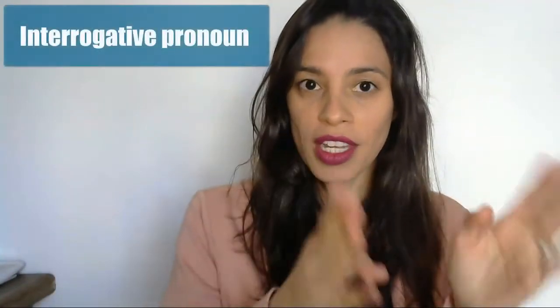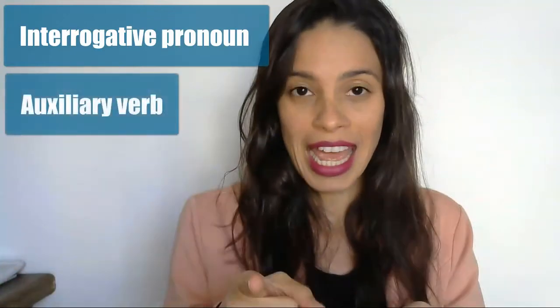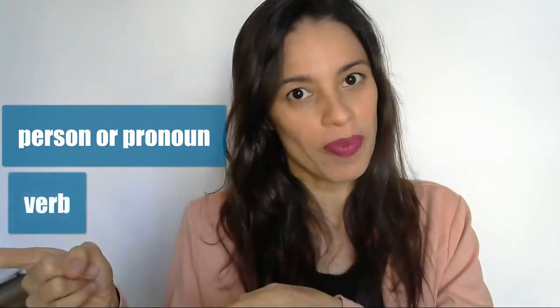So, as you could see, the double H questions have the interrogative pronouns in the beginning. Then they have the auxiliary verb. Then they have the verb. Remember that the form of the verb is going to depend on the type of question you're asking. If your question is in the present or in the past, the verb is going to be in the normal form. If your question is in the present continuous or the past continuous, your verb is going to be with ing. If your question is in the present perfect, your verb is going to be in the participle form.